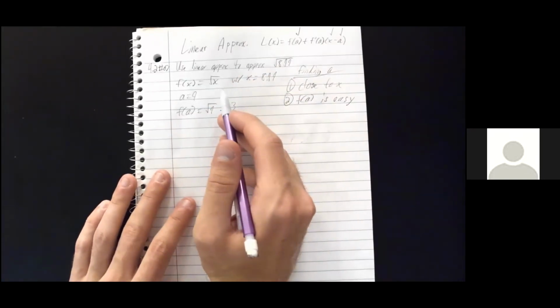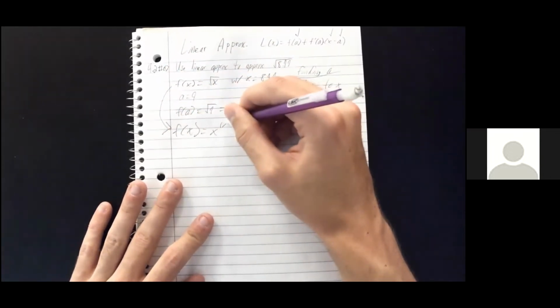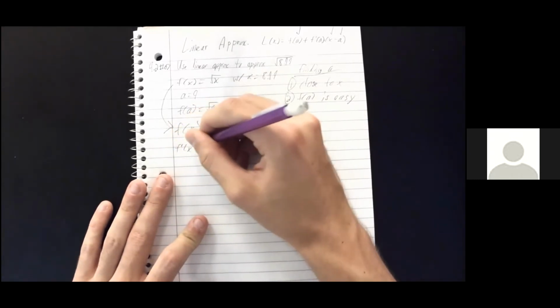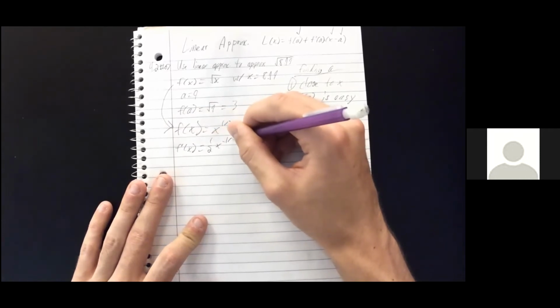Yeah, 100%. So we're looking to do the derivative, right? So instead of square root of 9, I'm going to do square root of x, just to keep it as an x. So we can do f of x equals x to the 1/2. And then I just take the derivative of this to get f prime. F prime of x is a pretty simple derivative: just 1/2 x to the -1/2, right?